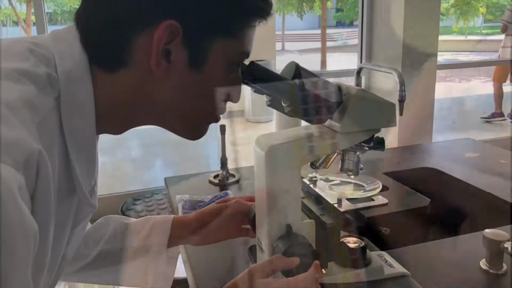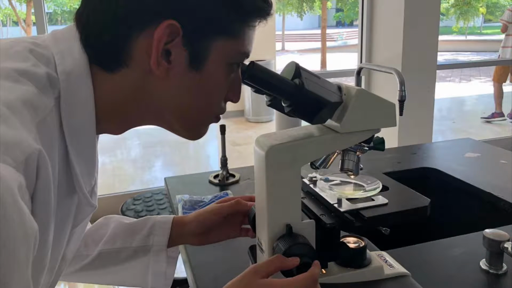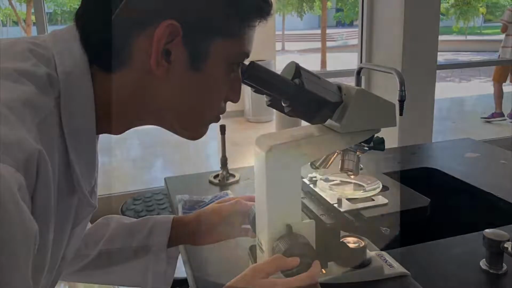Then we put a sample of the water into the microscope to search for bacteria or microorganisms.